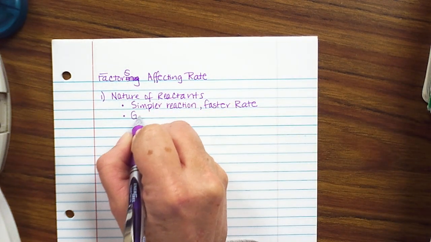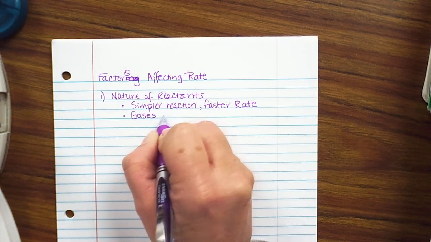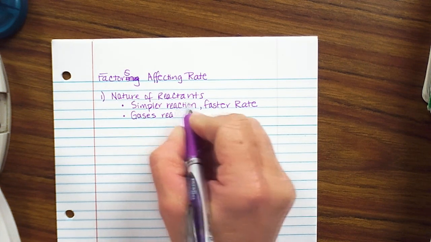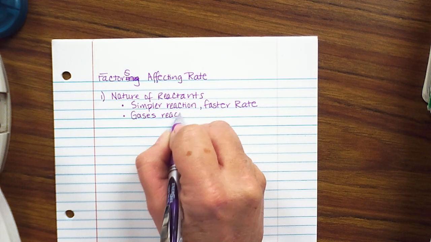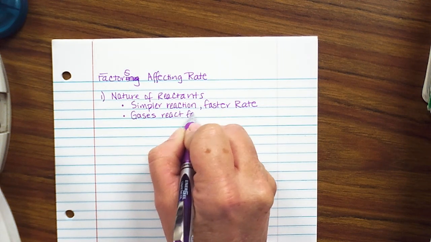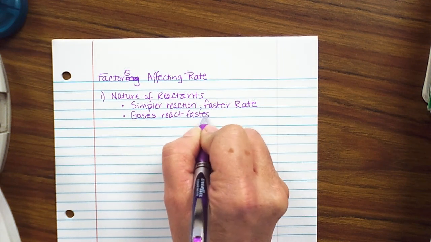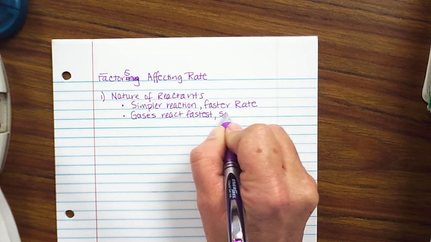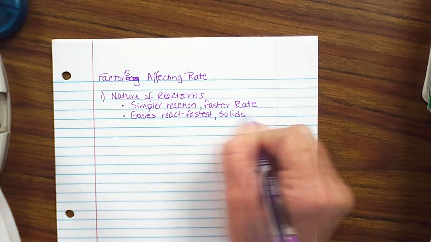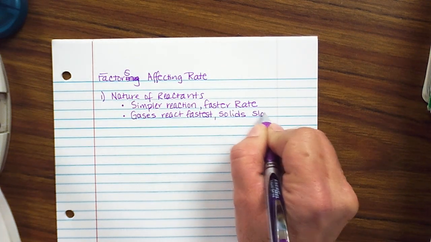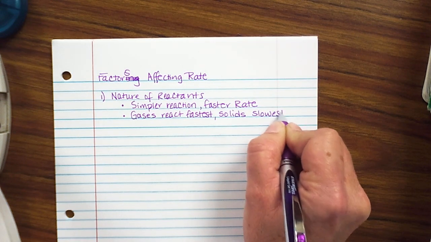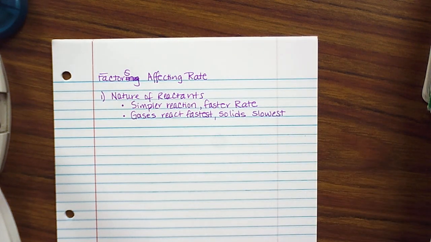Second, gases react faster, fastest, and solids react slowest. For kind of obvious reasons, right? It's the amount of energy and it's the amount of movement.